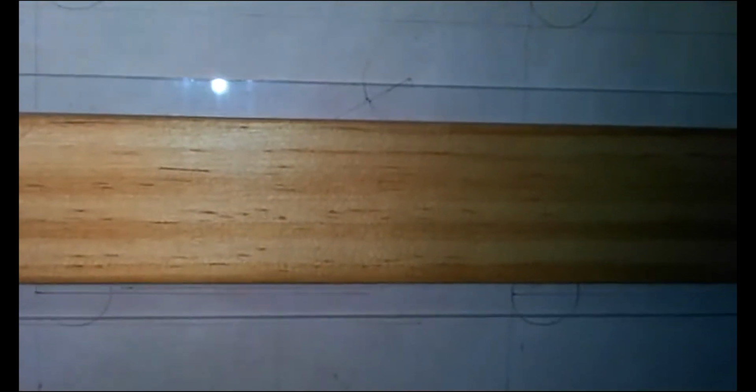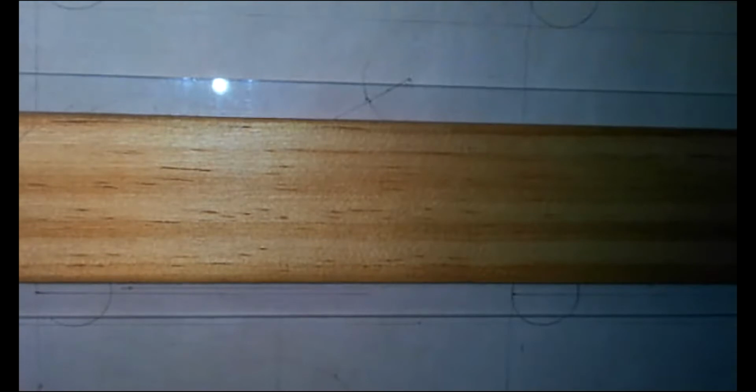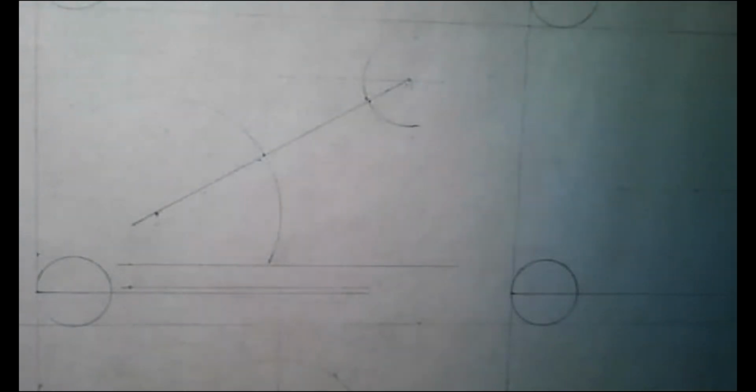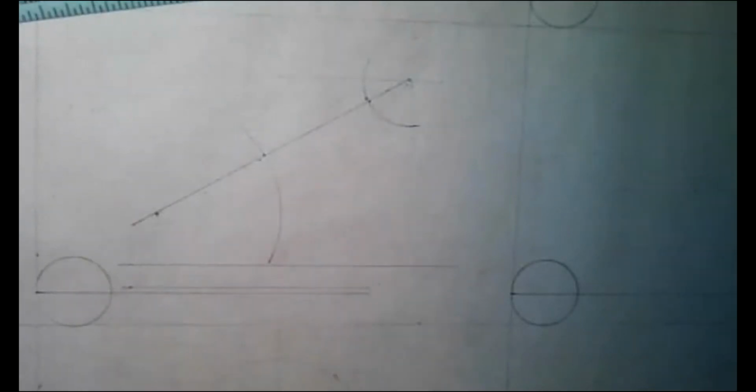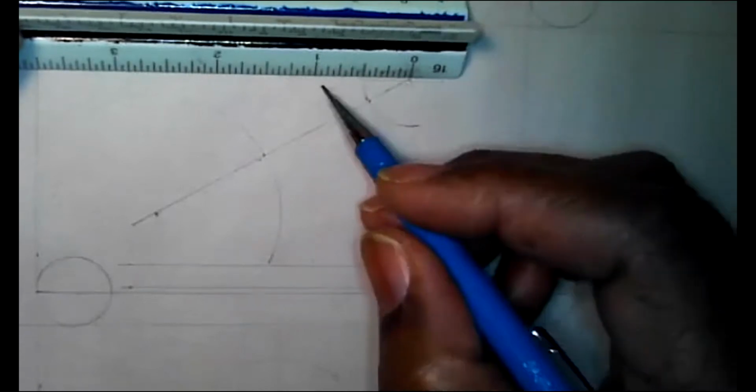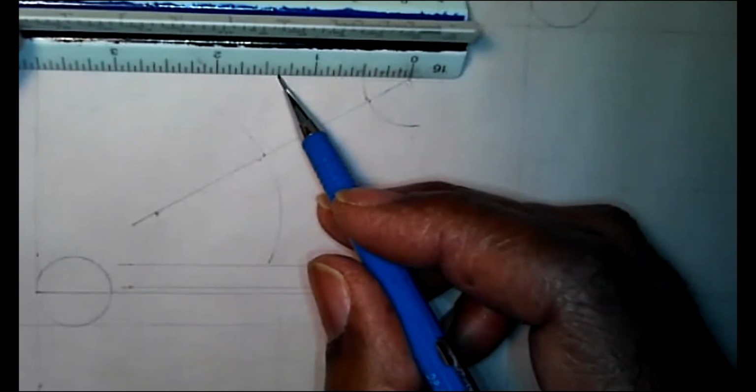Okay, so that's an inch. So 1/2 inch plus 7/8 is an inch and 3/8.